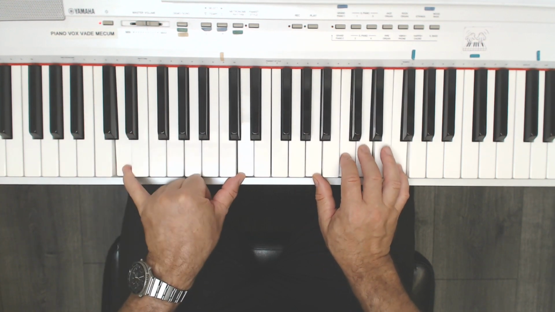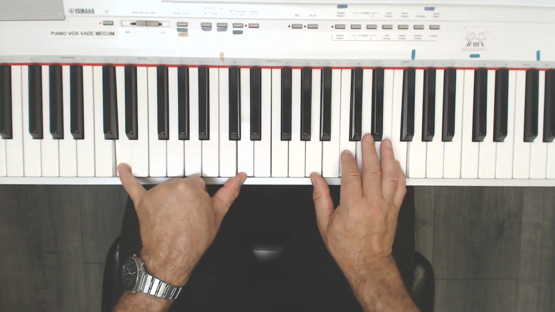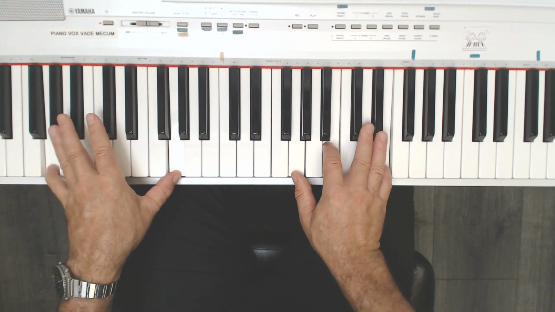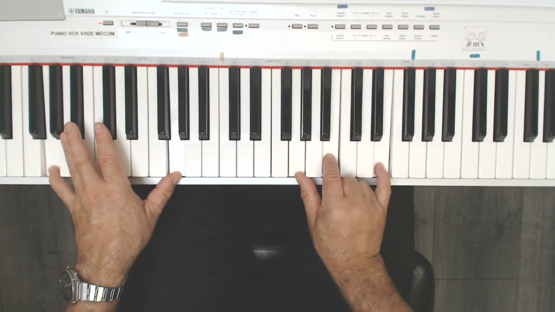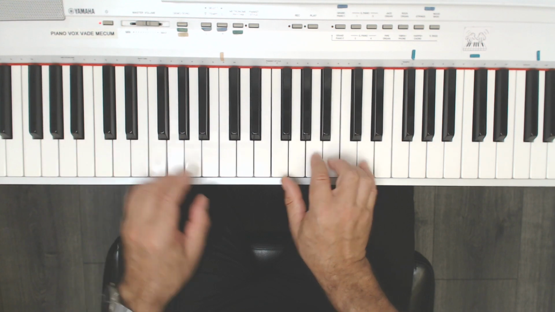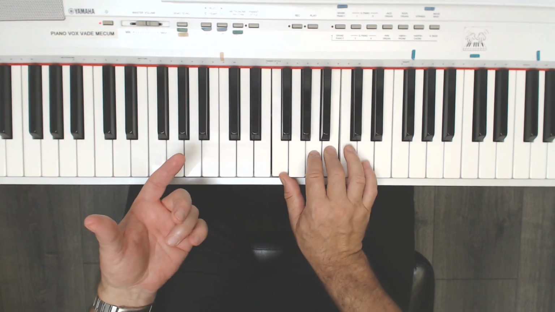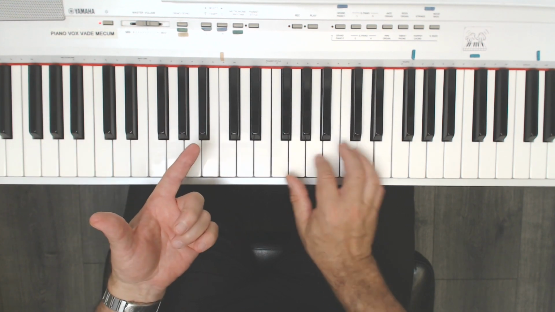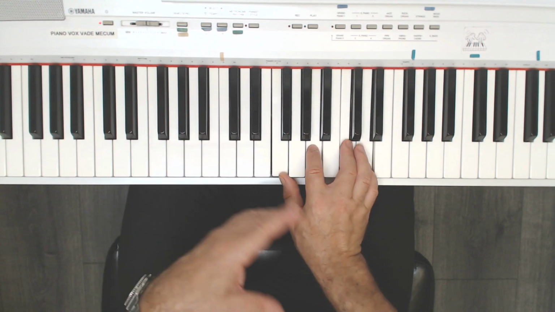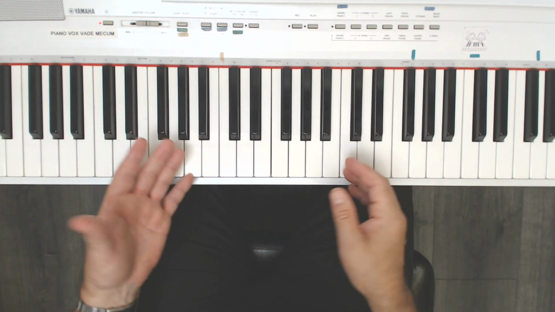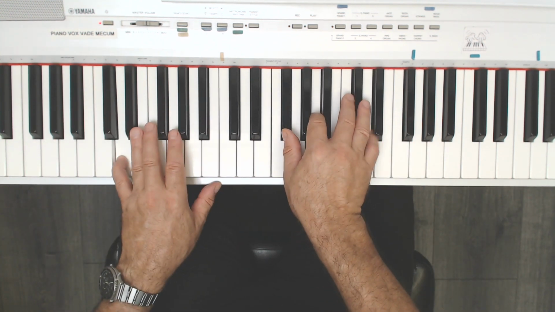So you can stay on D minor or 2, 3, and then G6. So you see 1, 2, 3, 4, or you stay here or here or here. You decide. I mean, again.